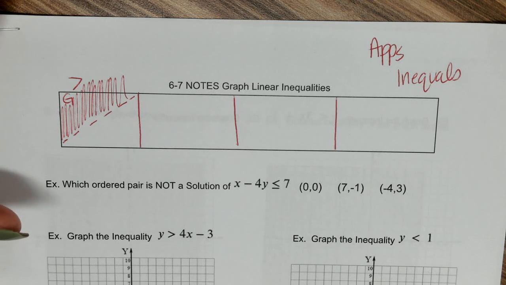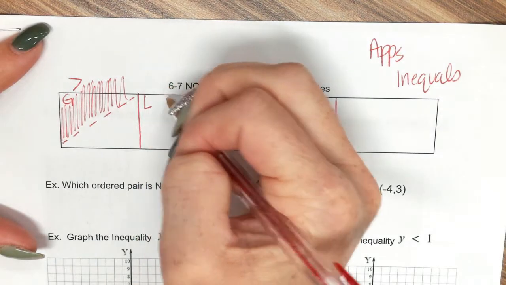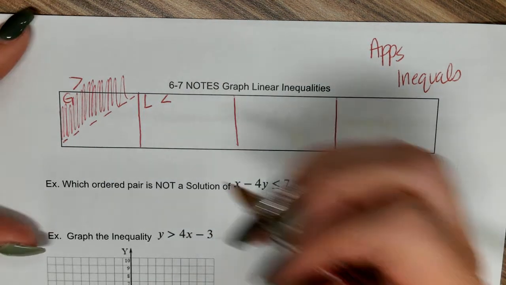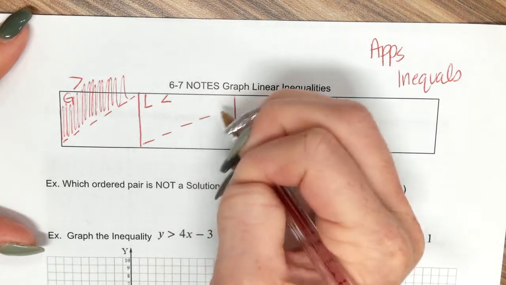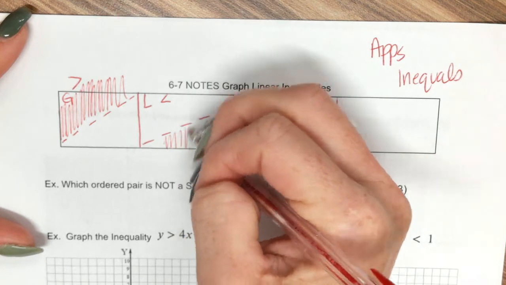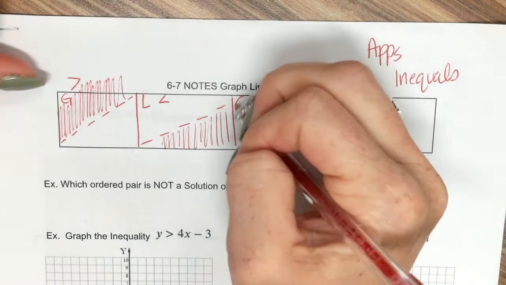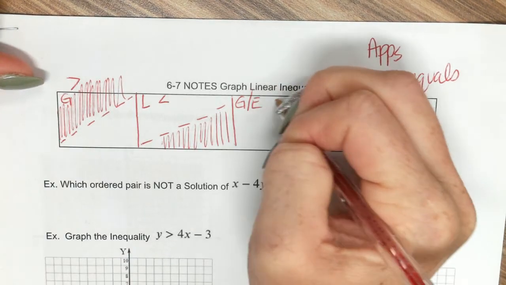So what do y'all think less than is going to look like? It's going to be the same type of line, so it's going to be a dashed line, but it's going to be shaded below. Okay, what about greater than or equal to?